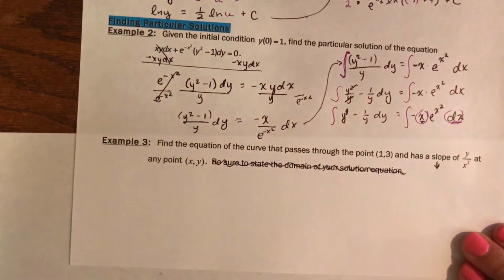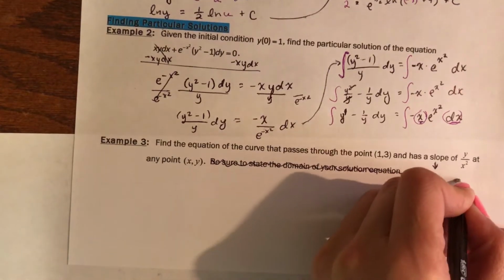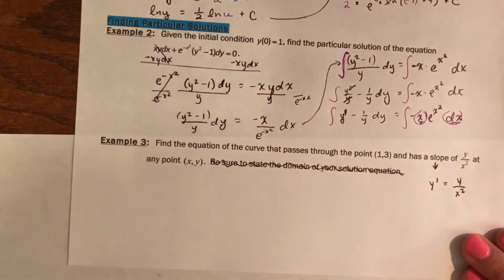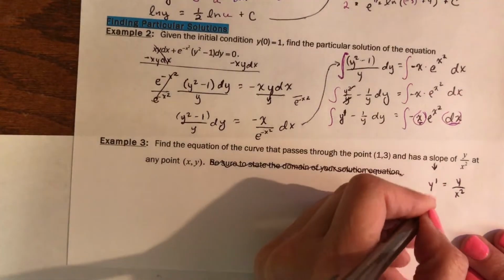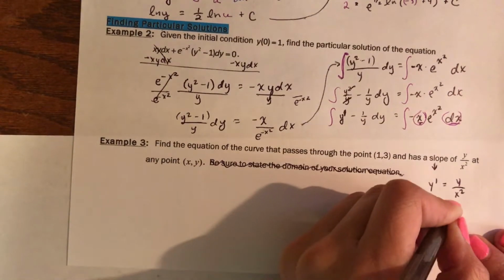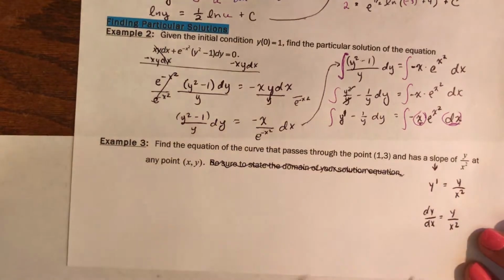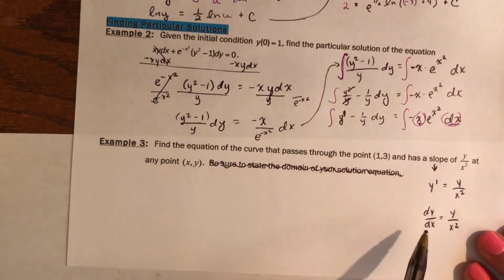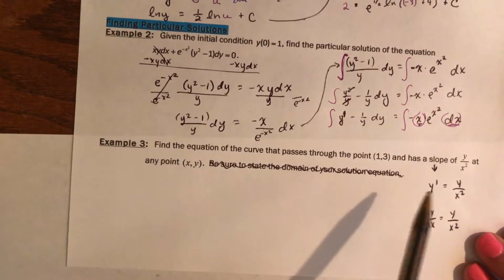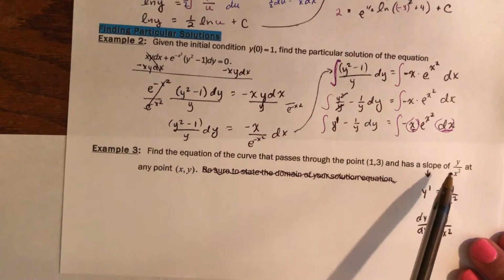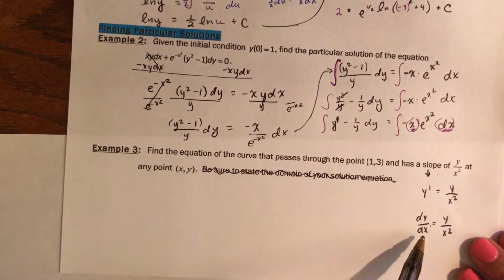Another way of thinking about slope, we know y prime equals y over x squared. Well, we haven't been using y prime, right? The notation we've been using is dy dx equals y over x squared, okay? I just want you to know y prime is the same thing as dy dx. We should know that at this point, right? So if instead of saying slope it said y prime, we can rewrite it as dy dx.